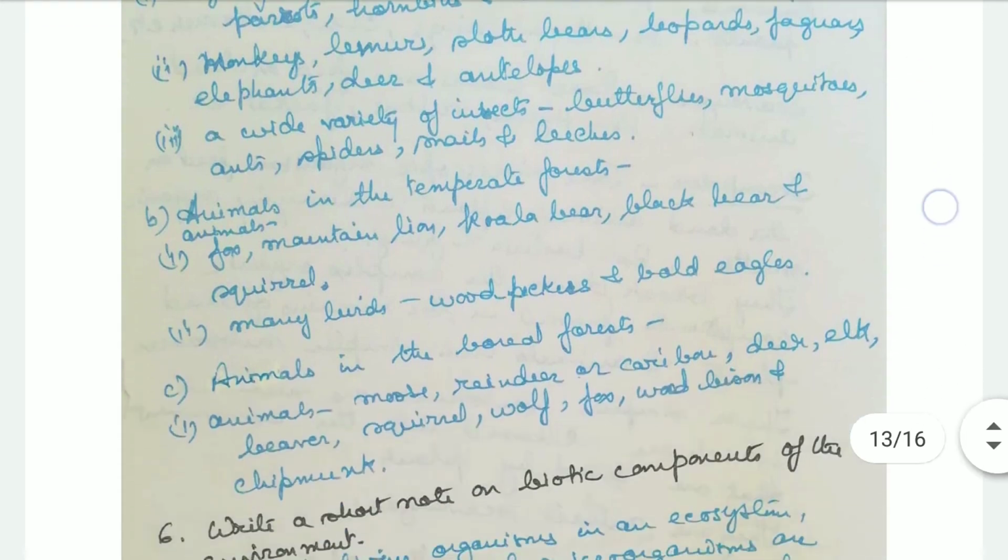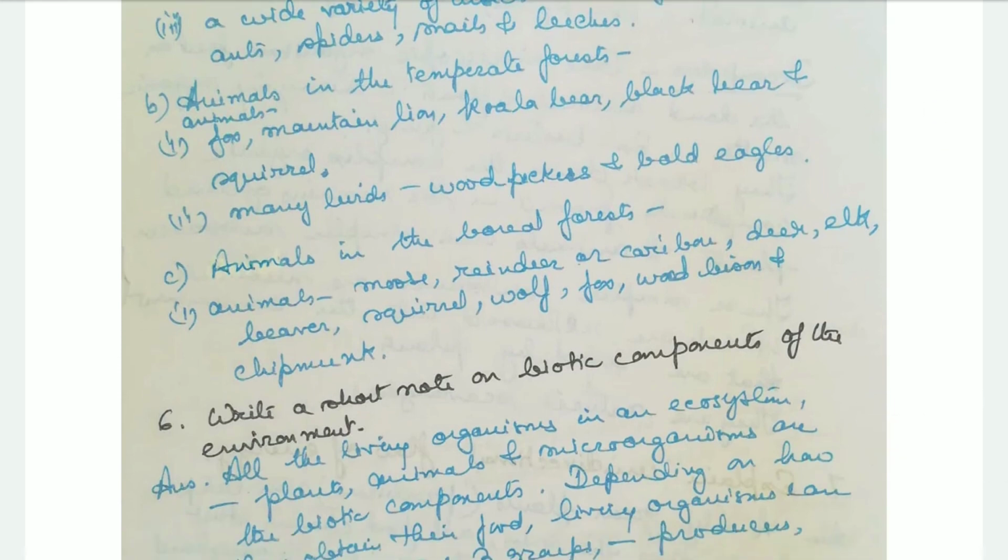Then the animals which are found in the temperate forests are generally fox, mountain lion, koala bear, black bear, squirrel, and there may be many birds like woodpeckers and bald eagles. Then animals which are found in boreal forests are generally moose, reindeer or caribou, deer, etc. Then beaver, squirrel, wolf, fox, wood bison, and chipmunk.